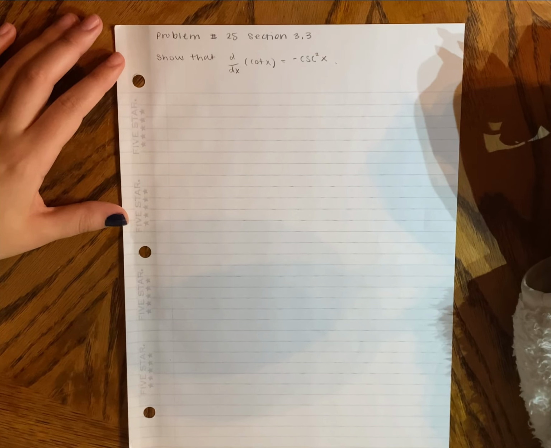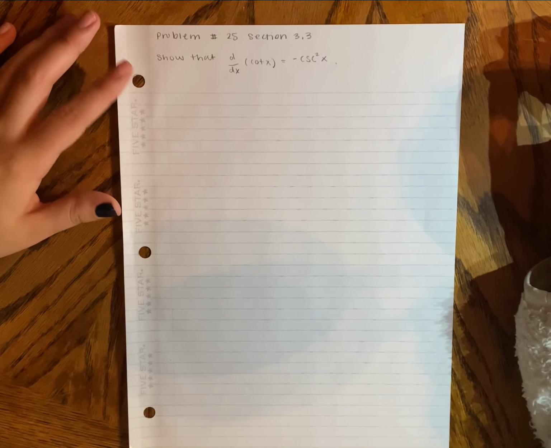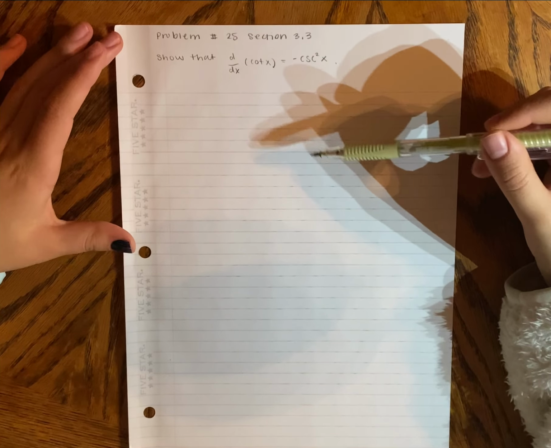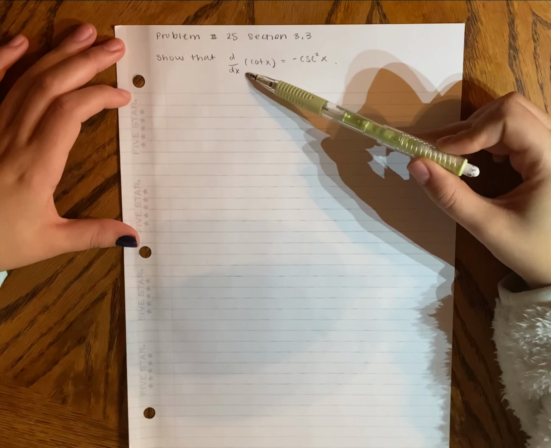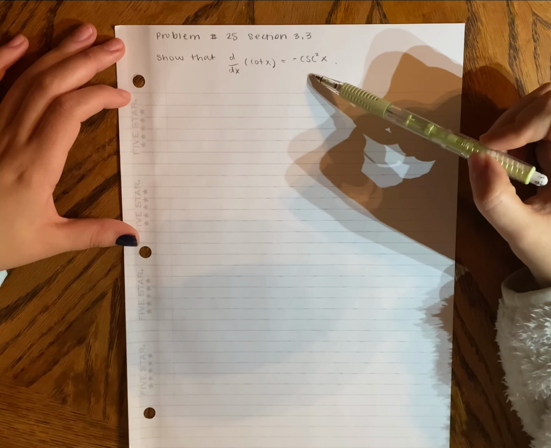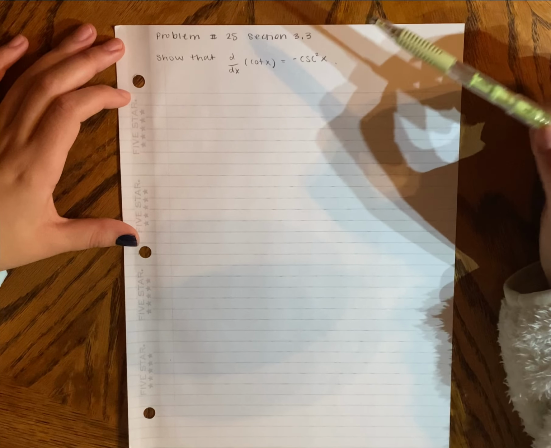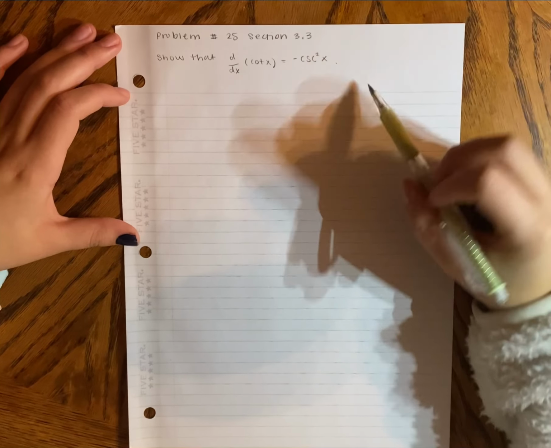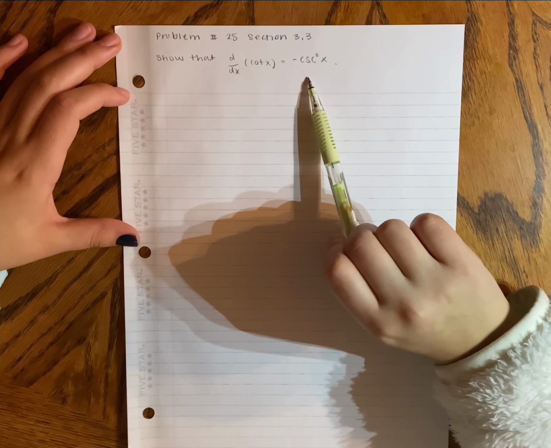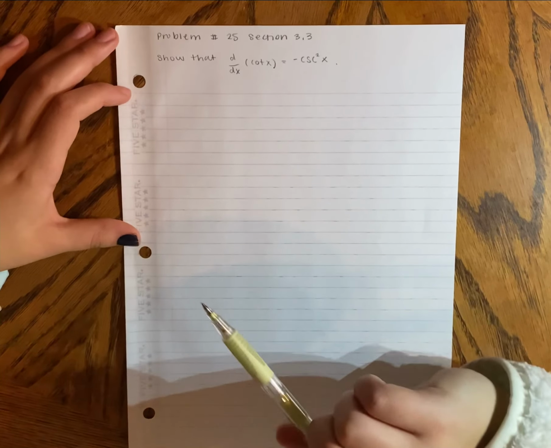So I'm doing problem number 25 from section 3.3. In this problem, it asks to show that the derivative of cotangent of x is equal to negative cosecant squared x. So we're proving that the derivative of cotangent x is equal to negative cosecant squared x.